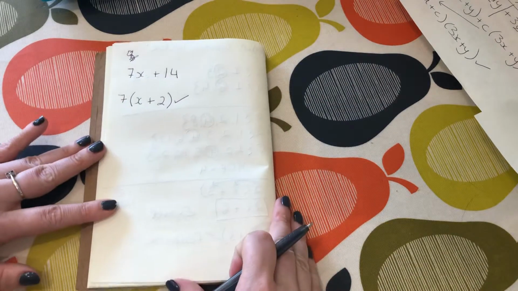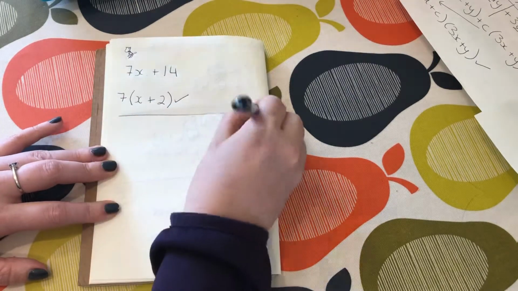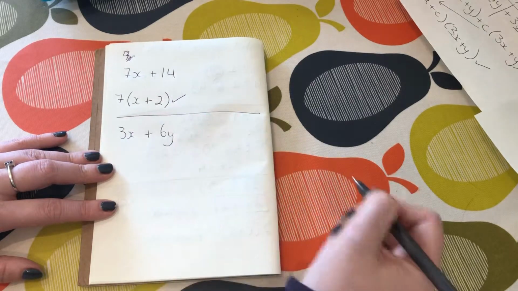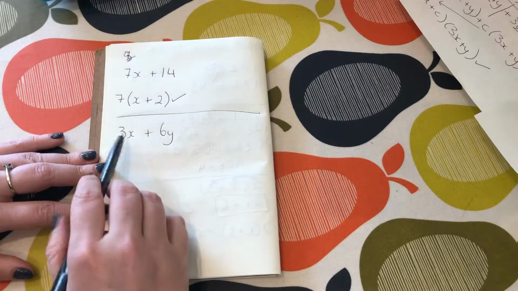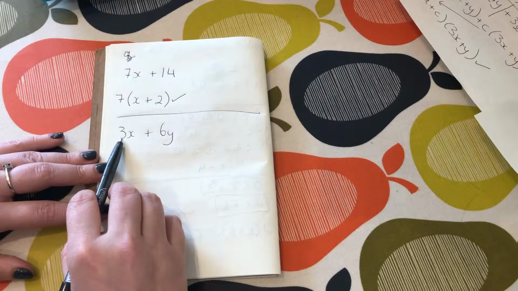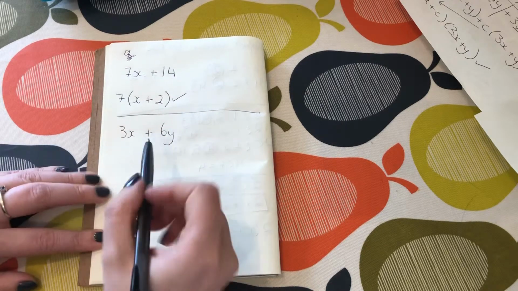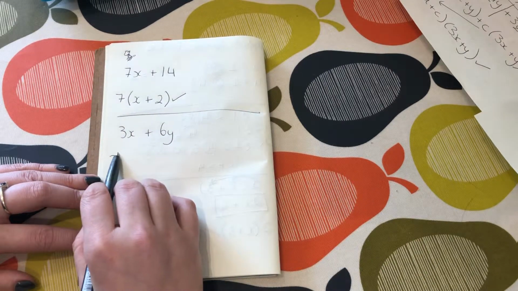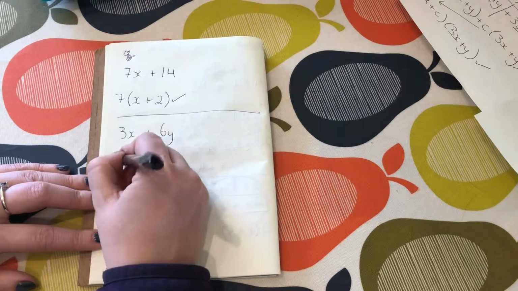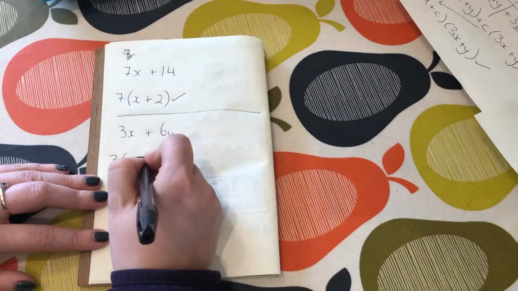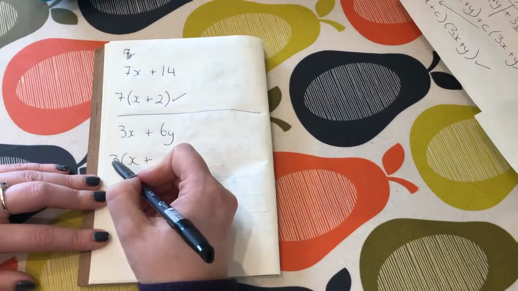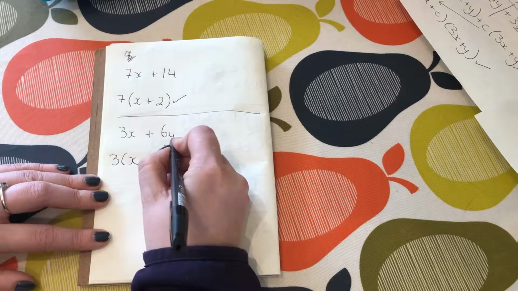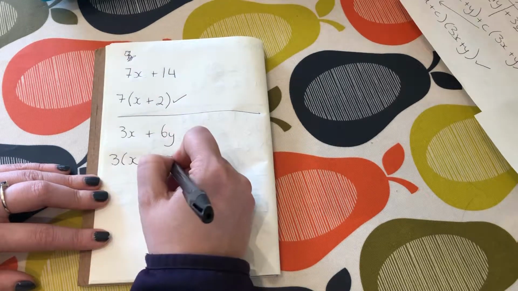Let me do one now that has an extra little element to it. So let's say I have 3x plus 6y. Firstly, we need to look at our numbers. The highest common factor between 3 and 6 is 3, so I take out 3. Then what do I have to multiply 3 by to get 3x? I have to multiply it by x. And what do I have to multiply 3 by to get 6? 3 2s are 6. And don't forget about your y. There's no y out here, so you have to remember to put the y in.